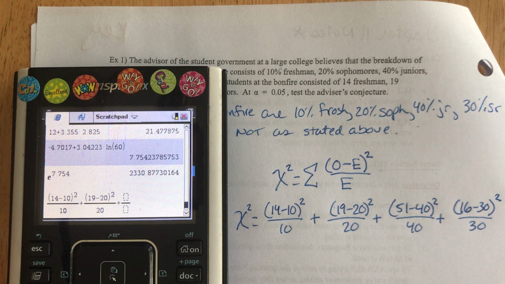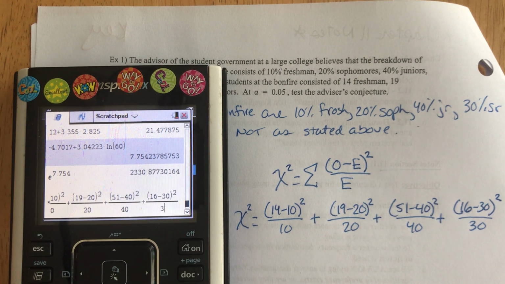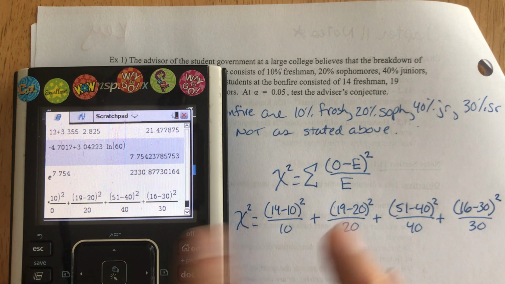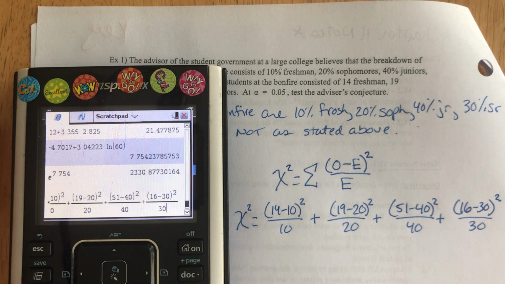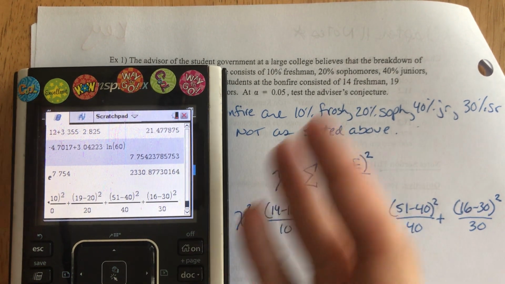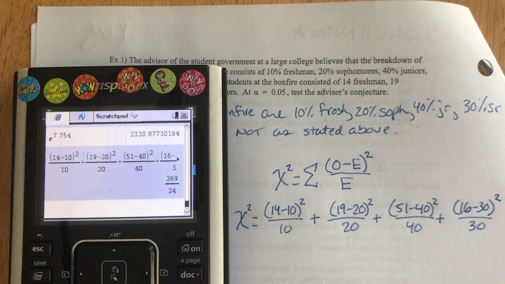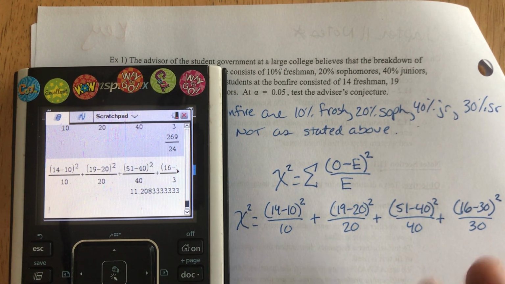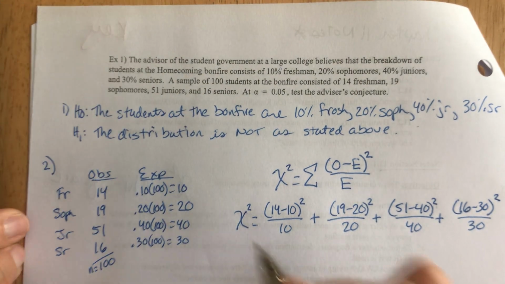Plus fraction 51 minus 40 squared. Nope. Hang on. Parentheses squared. Tab over 40, plus fraction 16 minus 30 close squared over 30. Okay, make sure you're adding the fractions together, but you're subtracting up top, and that the subtraction is what's being squared. When you press enter, all right, you get 11.21 as your chi-squared value.